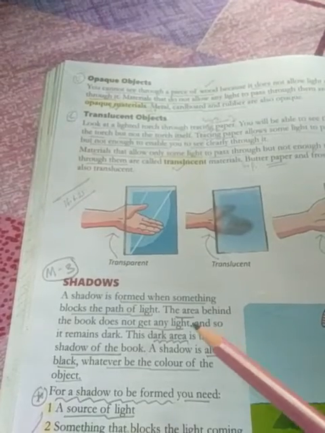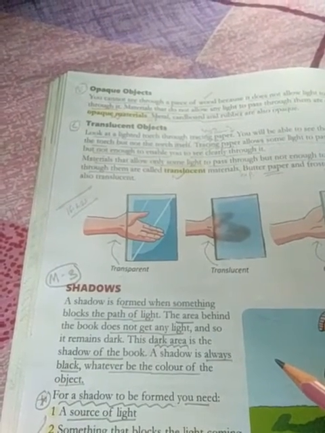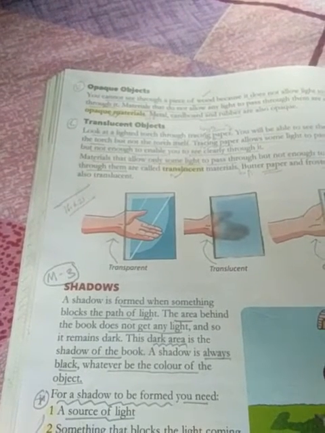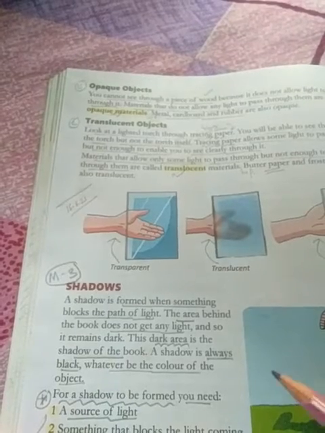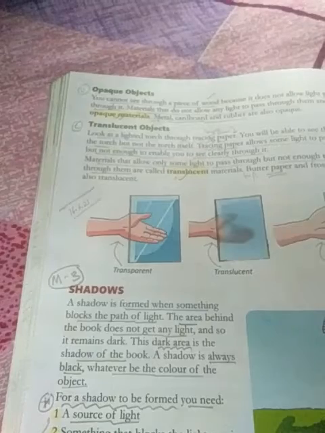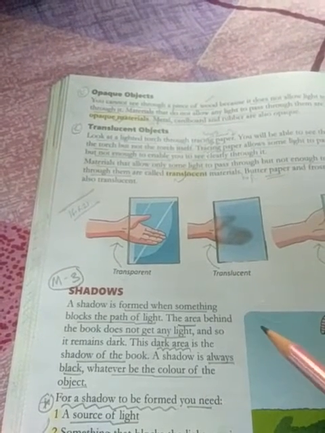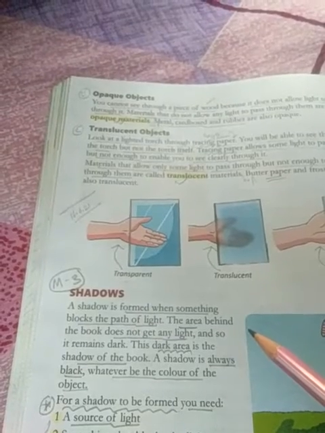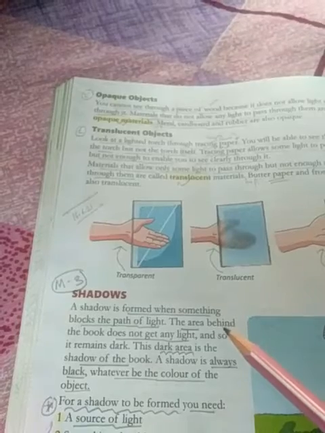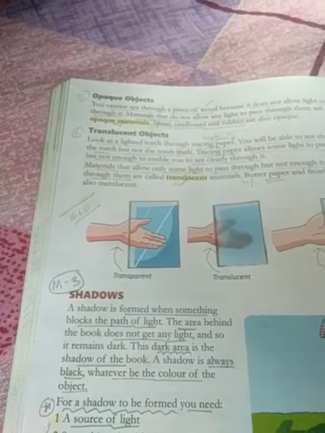And the shadow is called the dark area. And this dark area is of the object which blocks the path of the source of light. Therefore, we can say shadow is the area of the object that doesn't get any light and it remains dark.